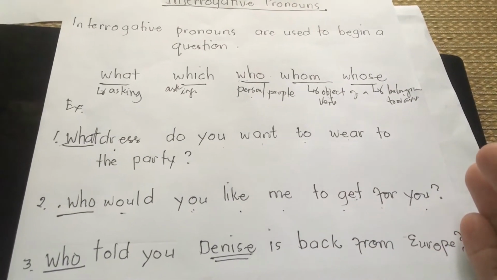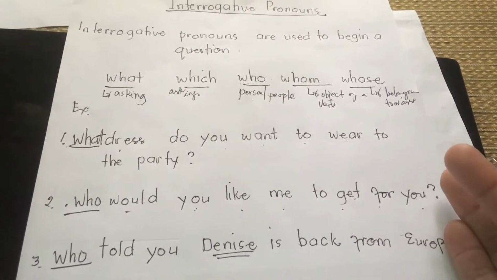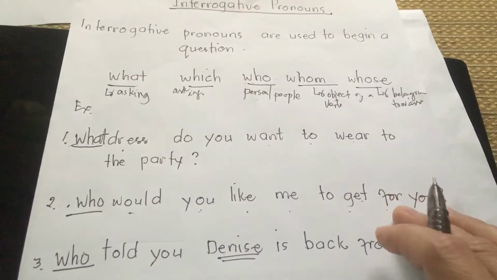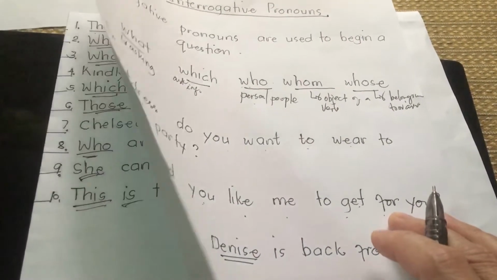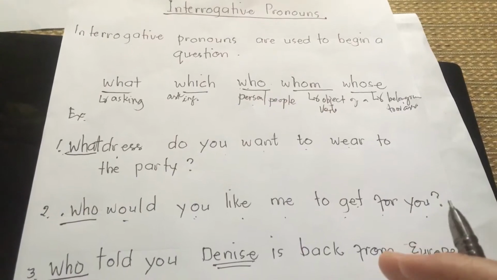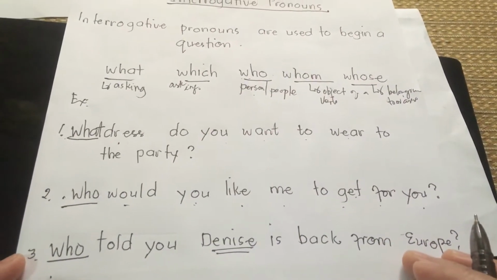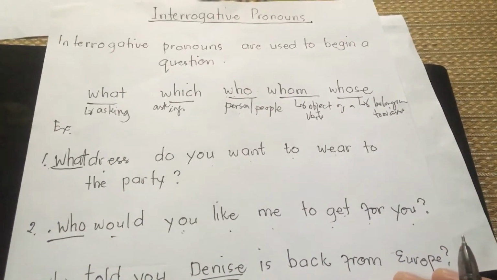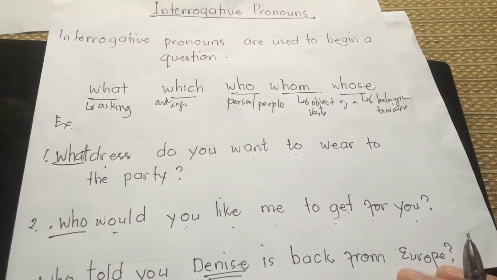So the difference between demonstrative pronouns and interrogative pronouns is that demonstrative pronouns direct attention to a specific person, specific place, specific things, whereas interrogative pronouns are used to begin a question using the WH pattern.